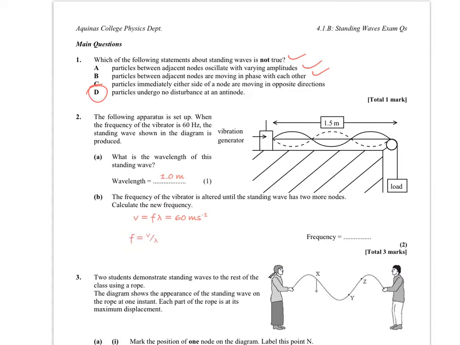So frequency is v divided by lambda. Our new wavelength, there'll be 5 loops, which is the length of 2 loops, so 2 times 1.5 divided by 5, and then that gives us an answer of 60 divided by 0.6, or 100 Hz. So a frequency of 100 Hz.